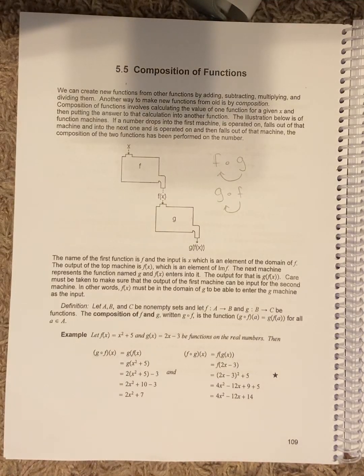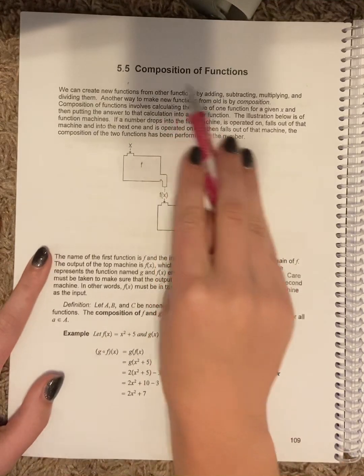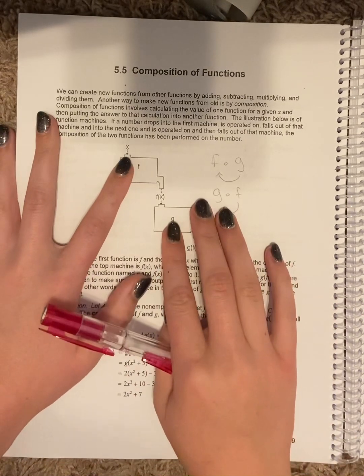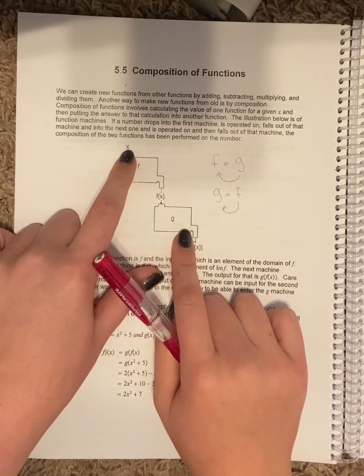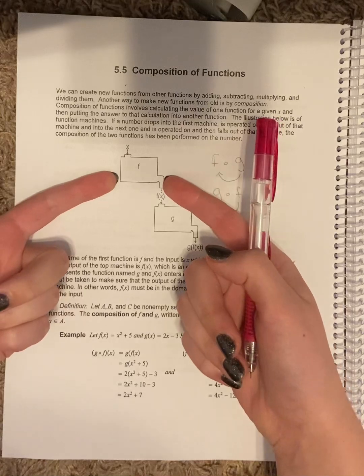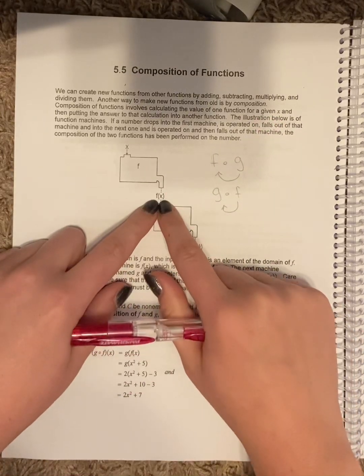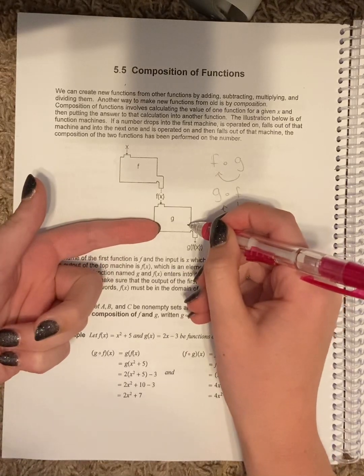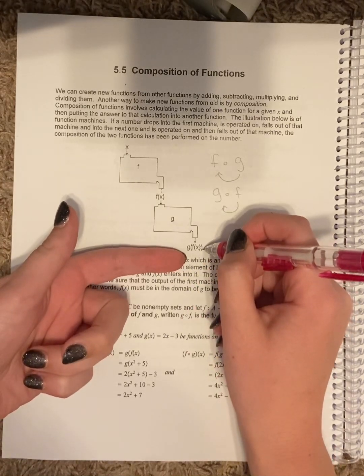This is going to be a little video about the composition of functions. This is basically just putting functions inside of each other. So if you think of it like machines, if you have your input x and you put that into machine f, you're going to get out the output f of x. Then take that output and put it into machine g, and you're going to get out g of f of x.